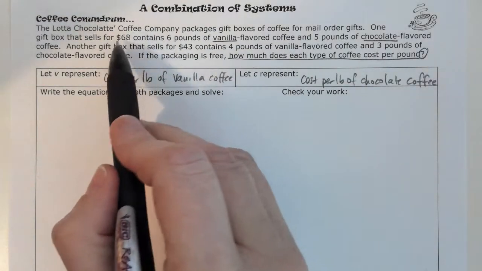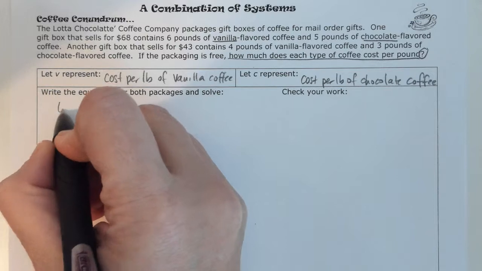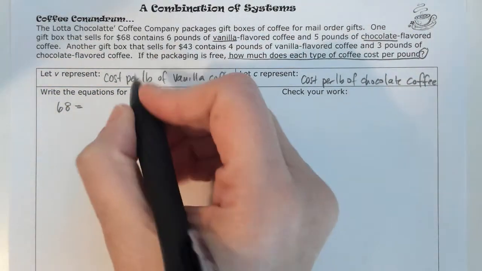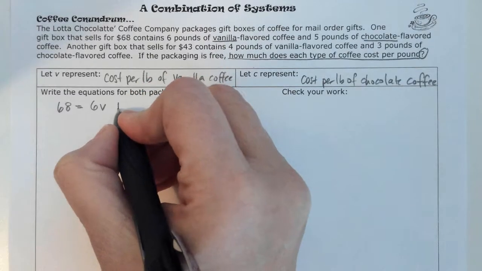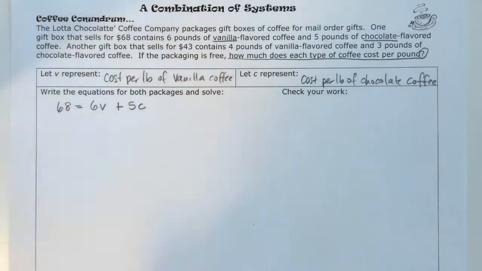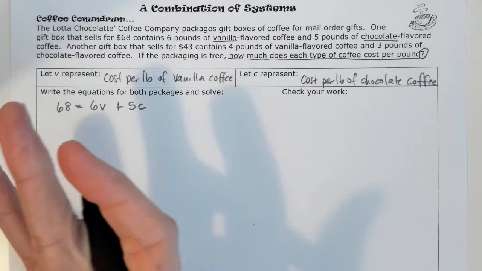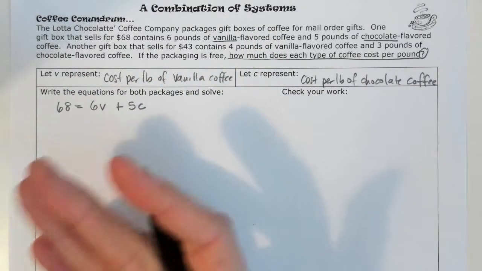Okay, so when I look at that one, I see 68 contains 6 pounds of vanilla and 5 pounds of chocolate. Now you may have written it 6V plus 5C equals 68. Is that right? It's totally right. It doesn't matter which way you write it.